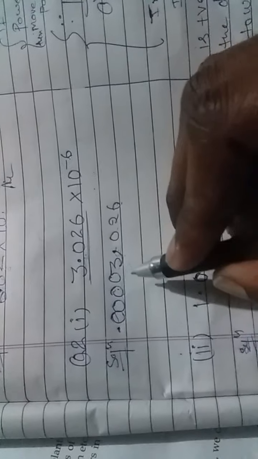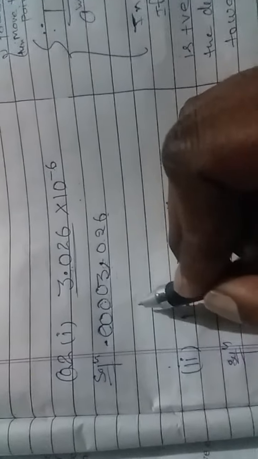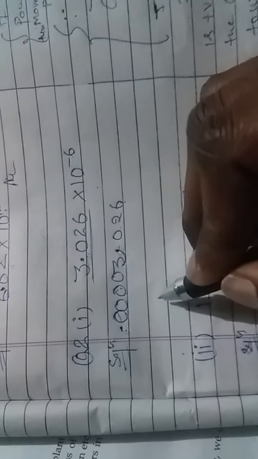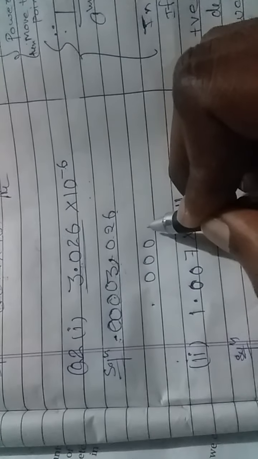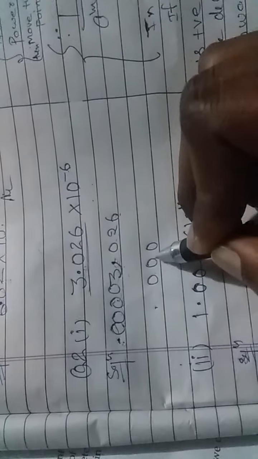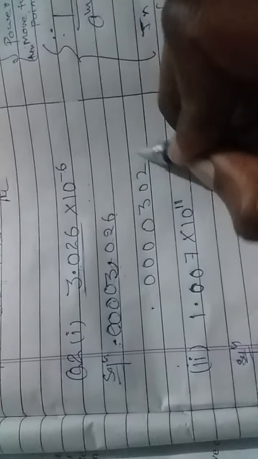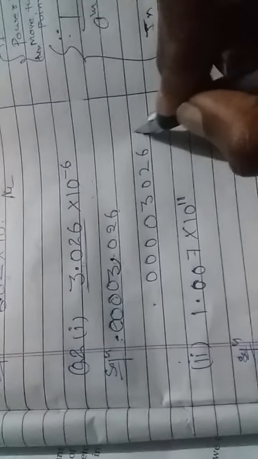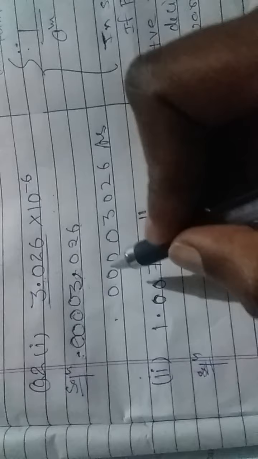Now I will write the usual form, changing the original standard form to the usual form. Now our decimal point is here. So write the decimal point, then 0 0 0. How many zeros do I count? Just count: 1, 2, 3, 4, then 3 0 2 6. This is our required answer. Any problem? No. So let's move on.